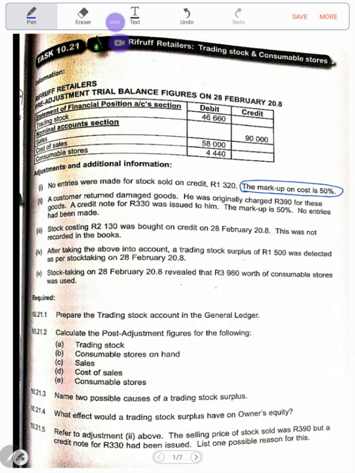You have to name 2 possible causes of trading stock surplus, and you have to give me what effect a trading stock surplus would have on owner's equity. And then refer to adjustment 2 above. The selling price of stock sold was 390 Rand, but a credit note for 330 had been issued. List one possible reason for this.